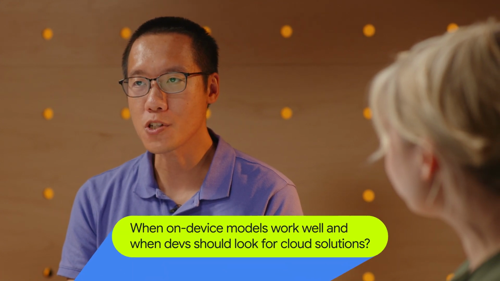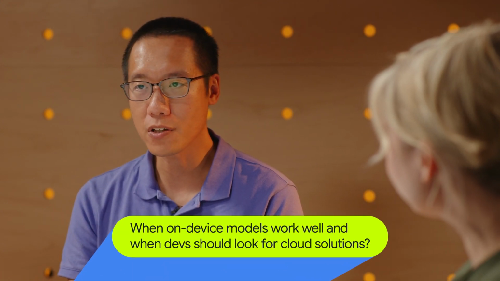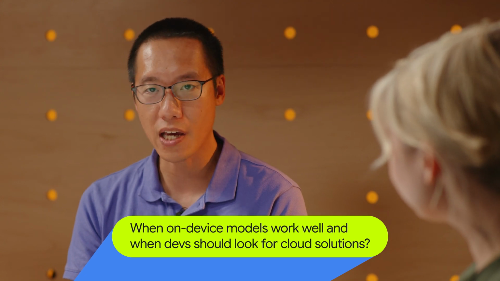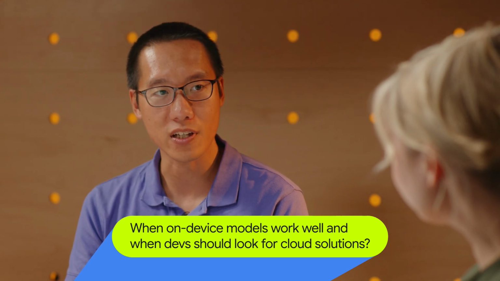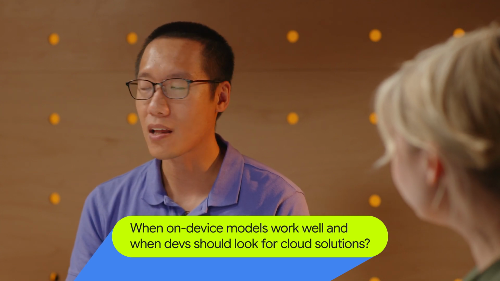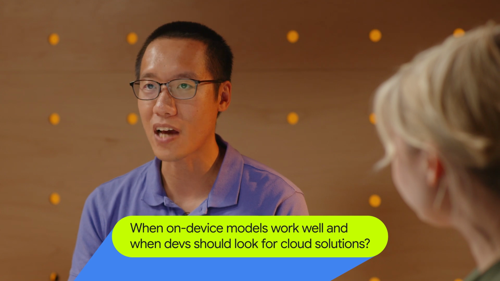Yeah, so I can take a stab at that. For on-device machine learning, the classical ODML use case, which is non-generative AI use cases, has been there for a long time, right? And the models, over many years of evolution, have become small enough that we have very high quality models.